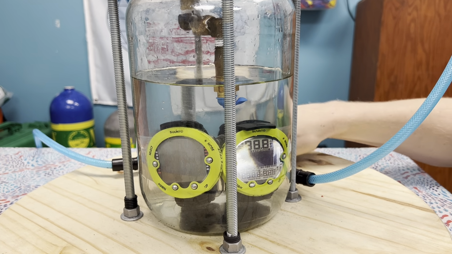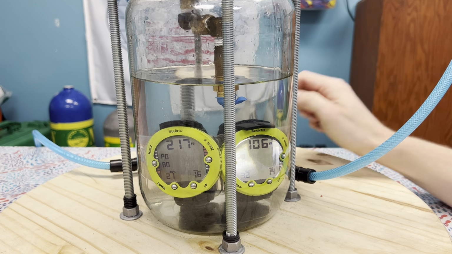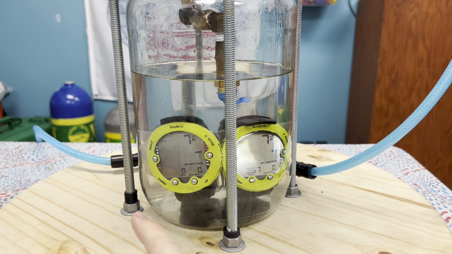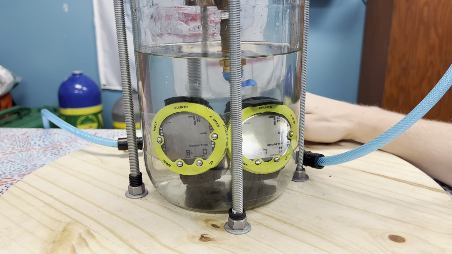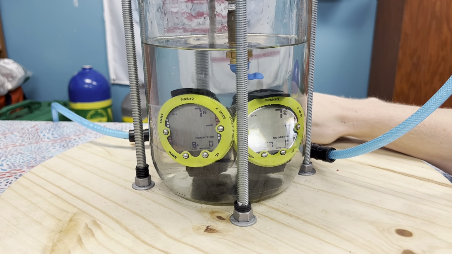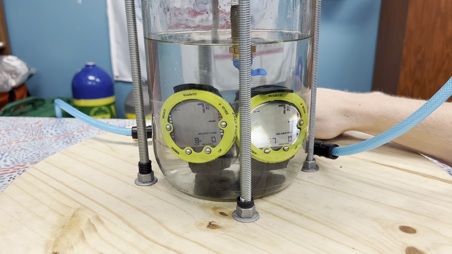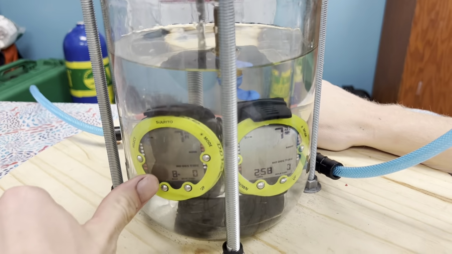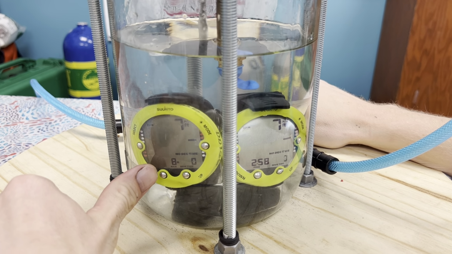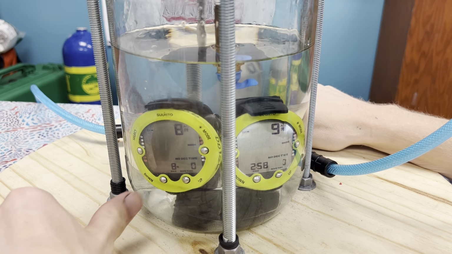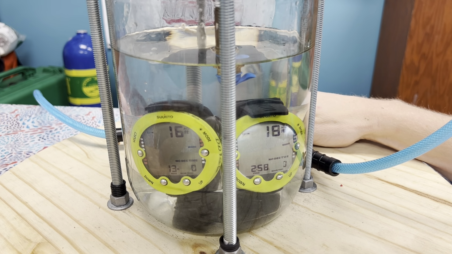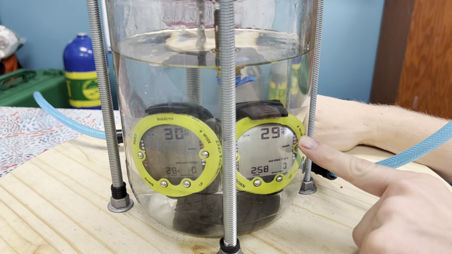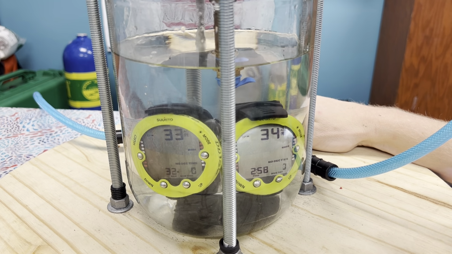Okay, I'm pressurizing it, and that should turn them on. The one on this side is set to 32%, and the one over here is set to air, and they're both at 7 feet. Note that I don't know if it'll be right or left on the camera, but this one will give you a no decompression limit first, around 40 feet or so, whereas the one on this side won't give you a no decompression limit until about 50 feet.